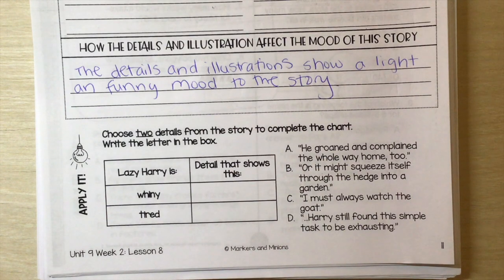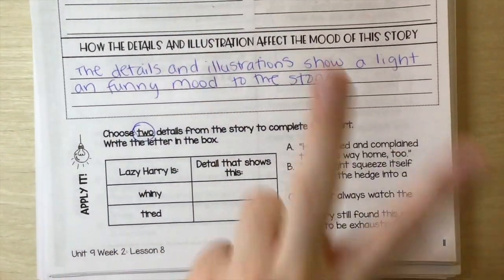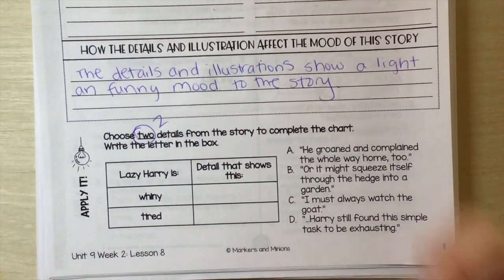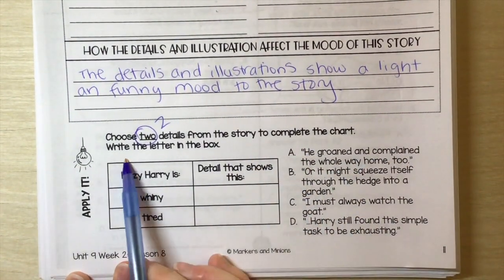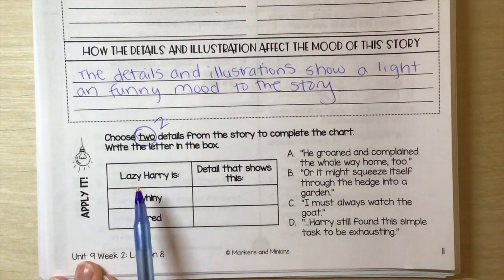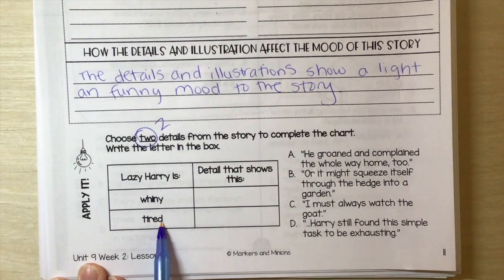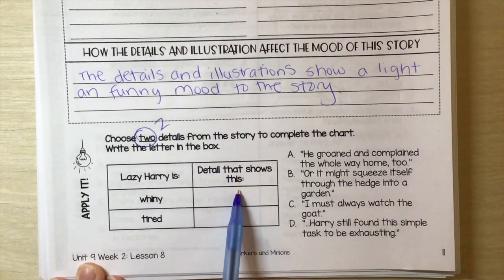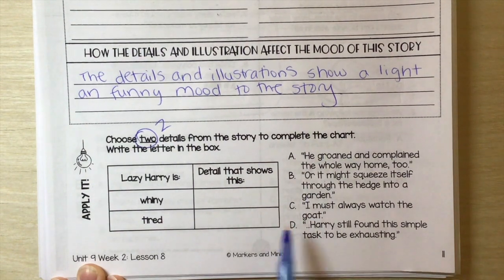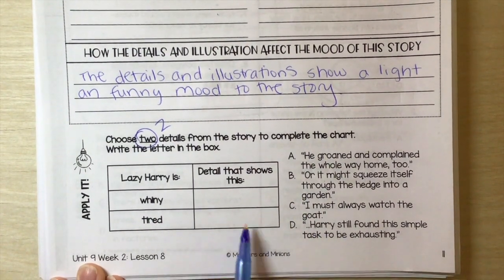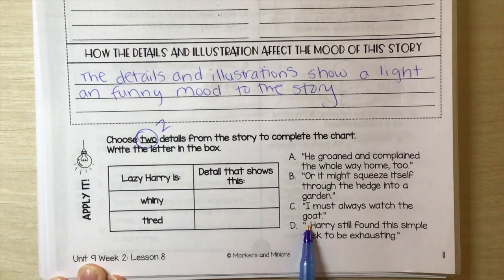And then we have the apply question on the bottom. So it says choose two. That means you need to choose two details from the story to complete the chart. Write the letter in the box. Okay, so lazy Harry is whiny. He is tired. Details that show this. So in this box right here, you have to choose A, B, C, or D. What shows him being whiny? And then for this box right here, you have to show what detail has him be tired.